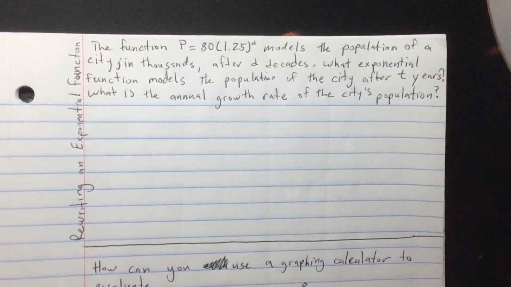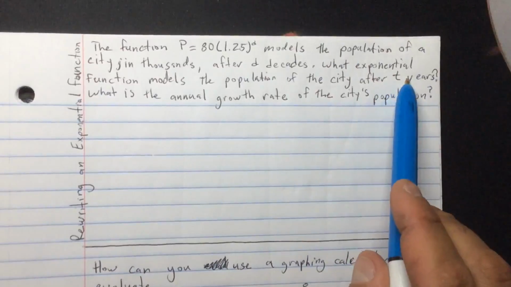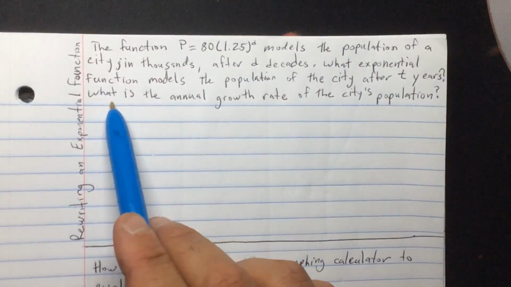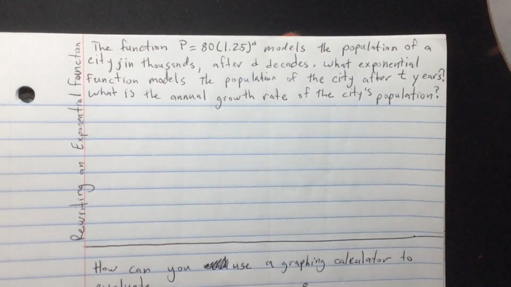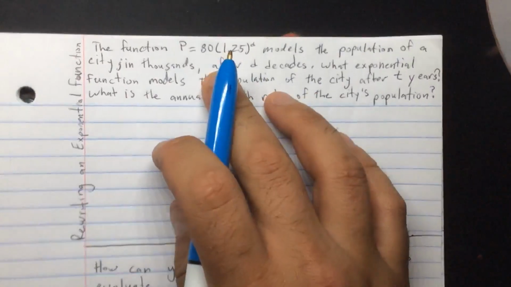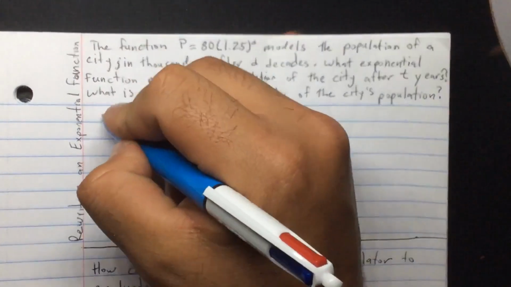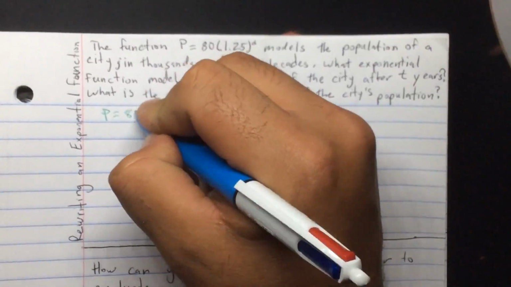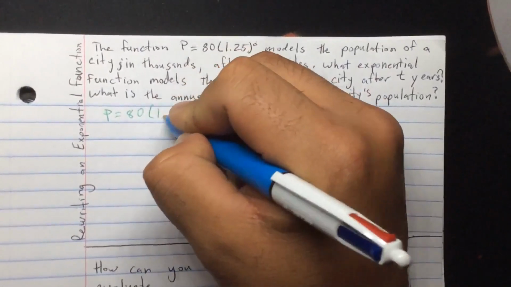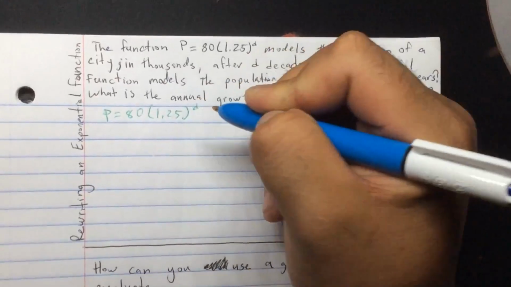And then it's asking what is the annual growth rate of the city's population. So we have the equation already set up for us. We have our P equal to 80 times 1.25 to the D.